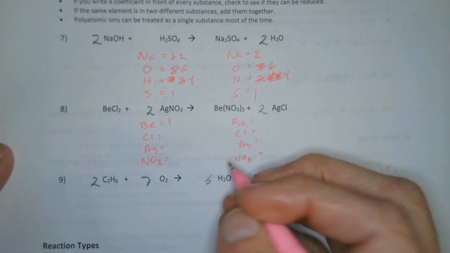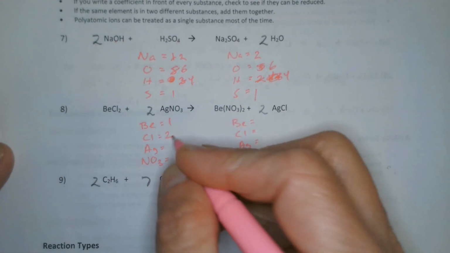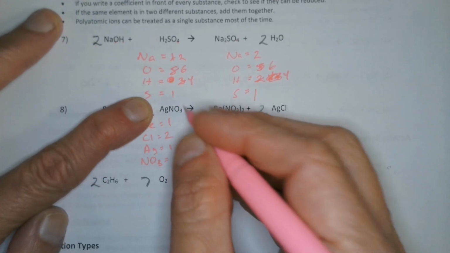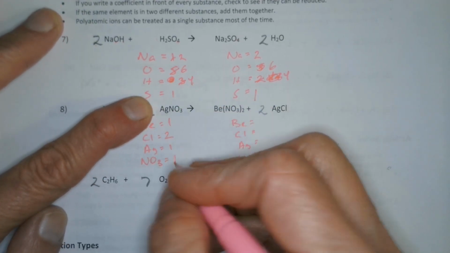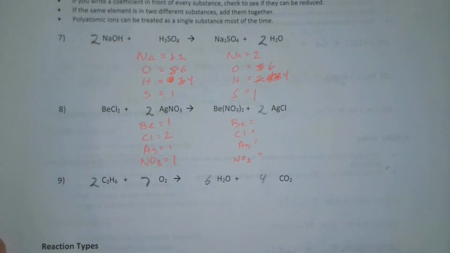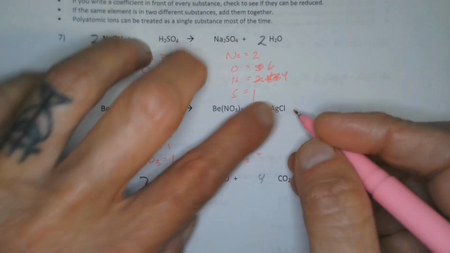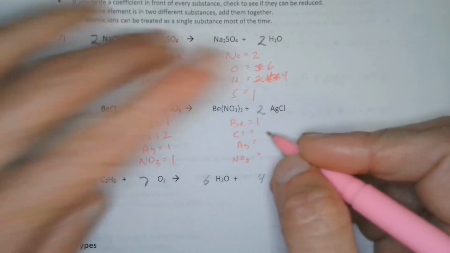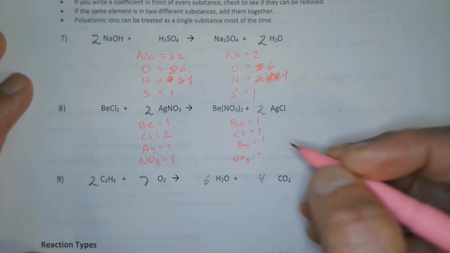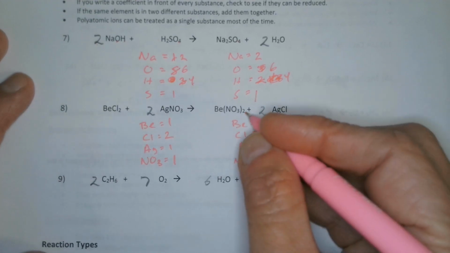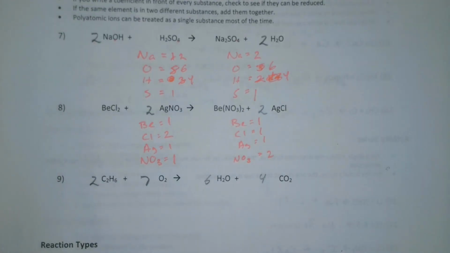1 beryllium over here, and again this is before balancing. 2 chlorines over here. 1 silver, and there's no parentheses around the nitrate, so there's only 1 of those. Again, before balancing, there's only 1 Be. Again, that 2's not there yet, so there's only 1 chlorine. There's only 1 silver. And my nitrate does have parentheses on it, so I go with the number on the outside. There are 2.